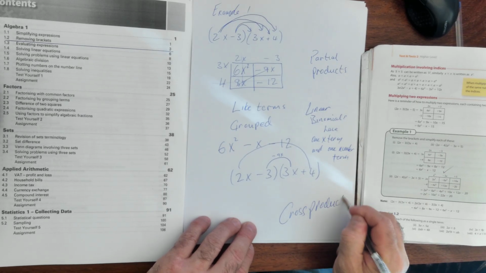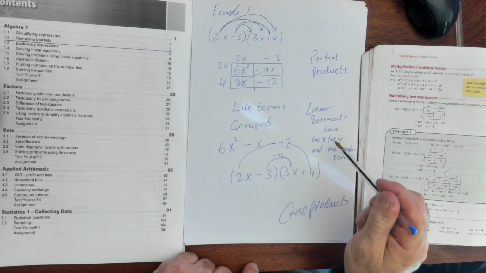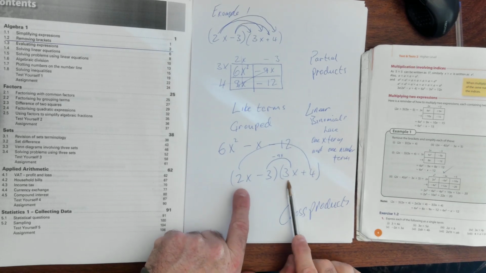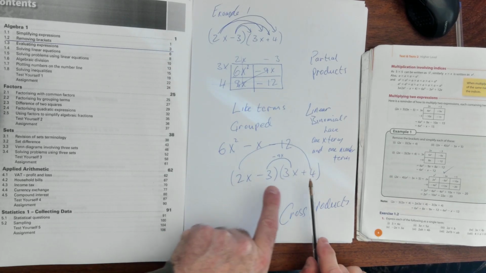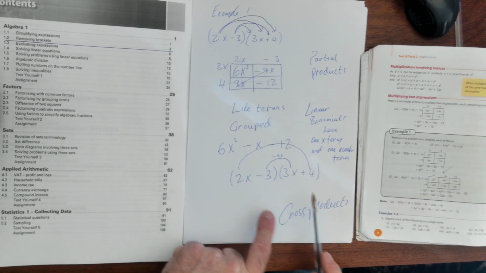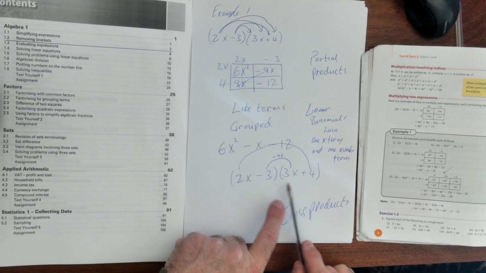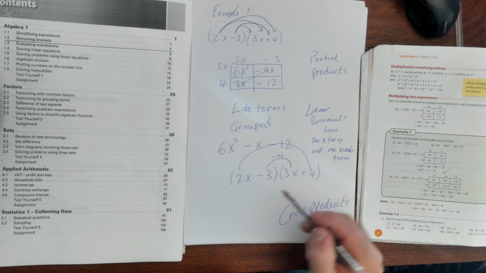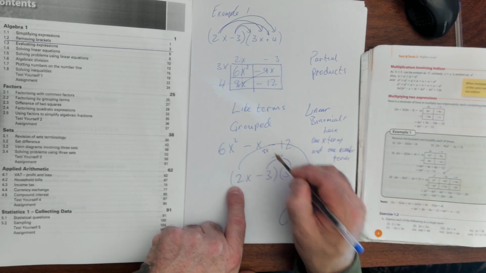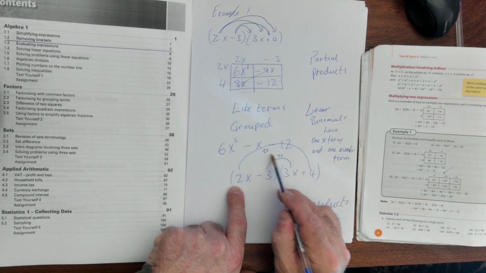The reason they're called cross products is they're a cross between the x term and a number term, as opposed to the product of the x terms and the product of the number terms. It's like with likes, whereas the cross products are crossing the types of terms, and you get your minus 9x on the first one. So you get these two terms.